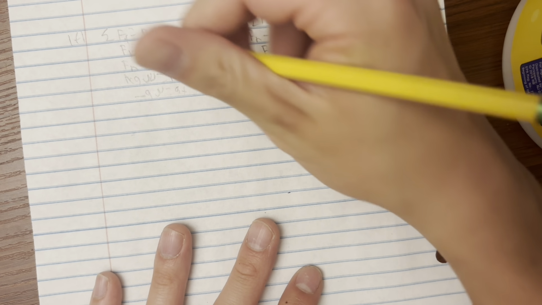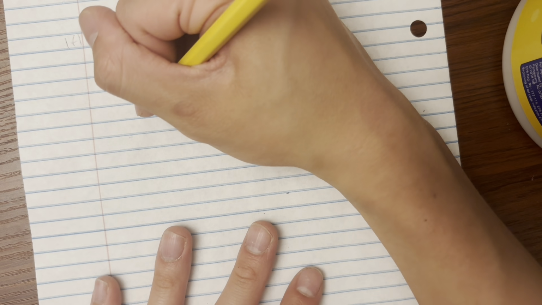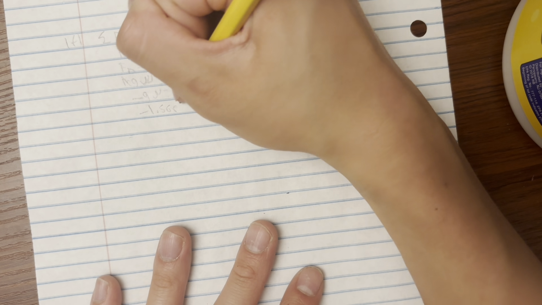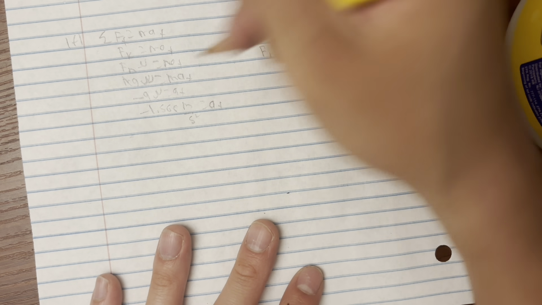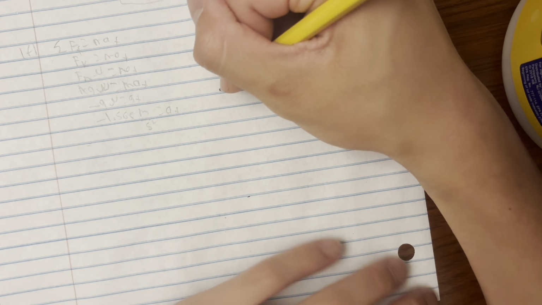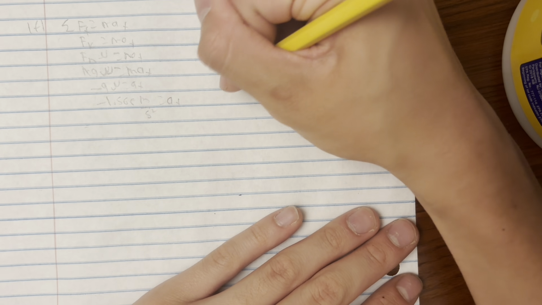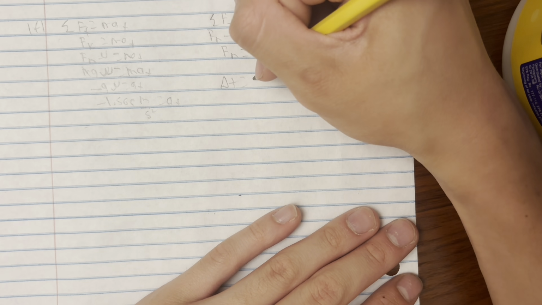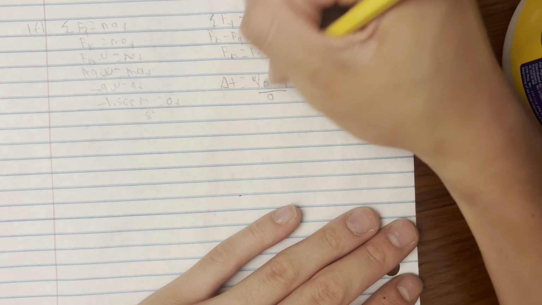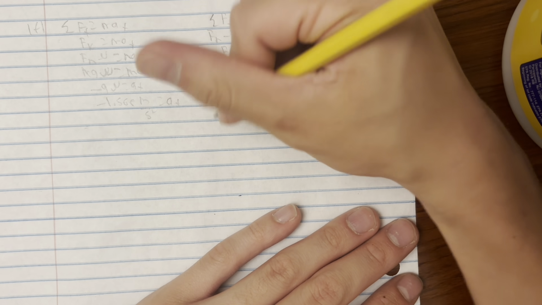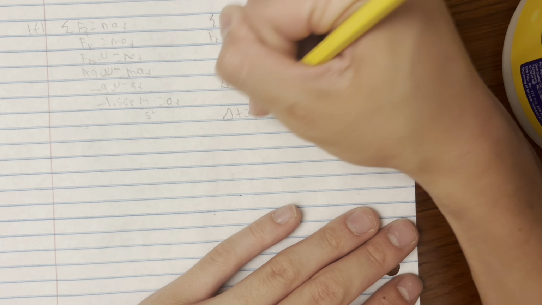I'm going to put a negative to represent the direction, and in this case ax is equal to negative 1.568 meters per second squared. Now we're going to find the time. The change in time is equal to Vf minus Vi, the change in velocity, over a. So now we just plug our numbers in.